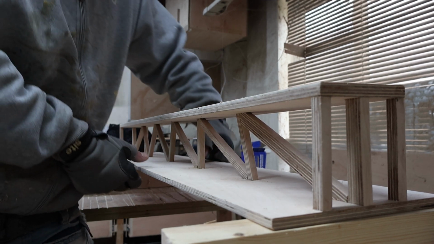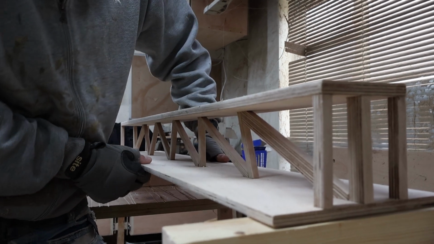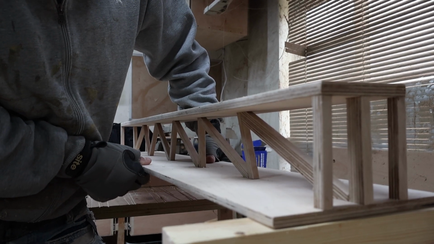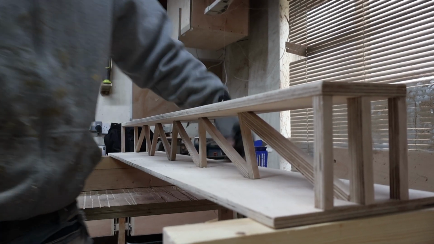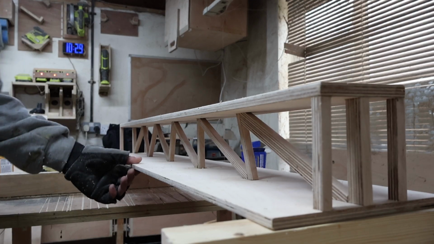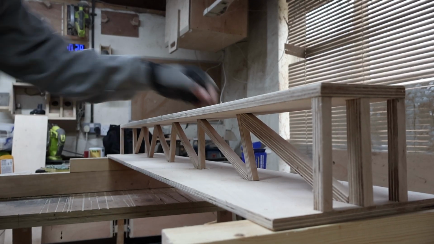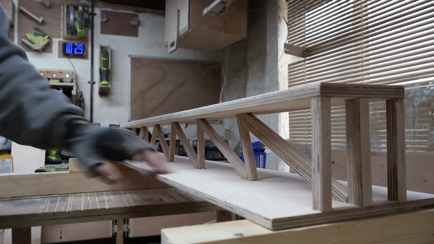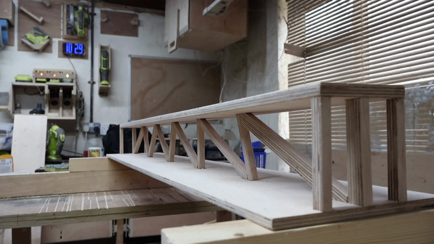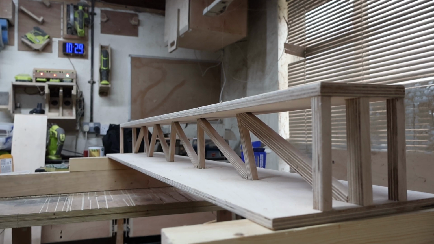Can I induce some torsion? Oh, not without breaking it. This is a lot more fragile than I thought. Okay, I need to rethink. Let's do some sanding while I have a think about what I'm going to do with this.